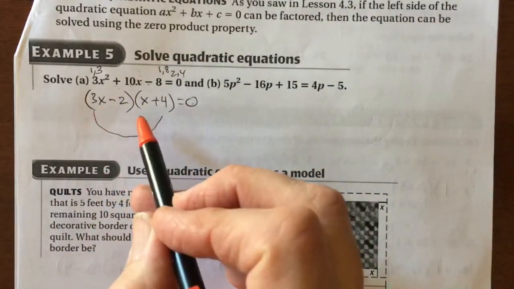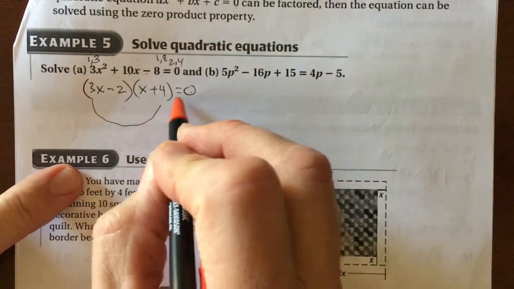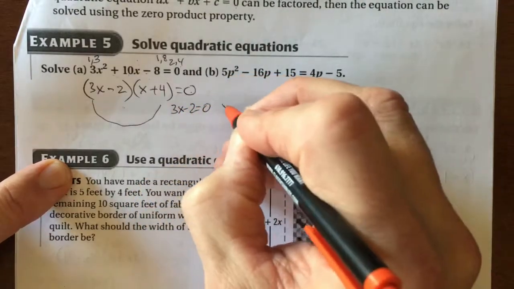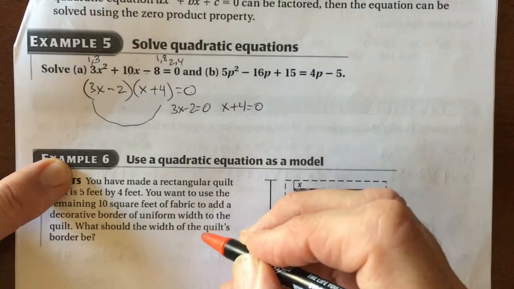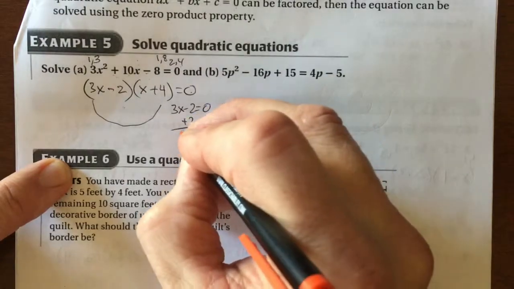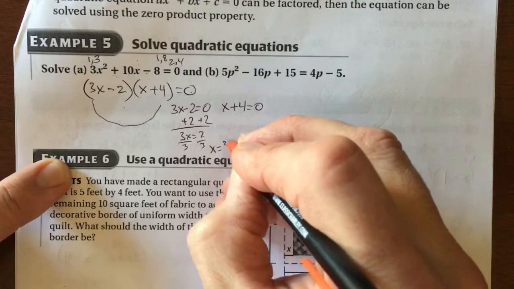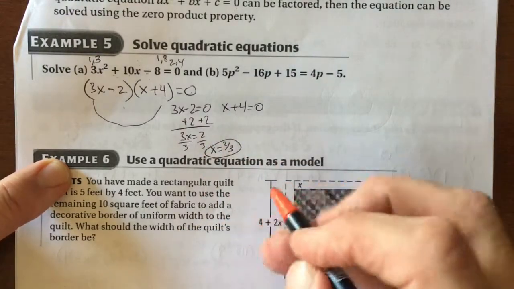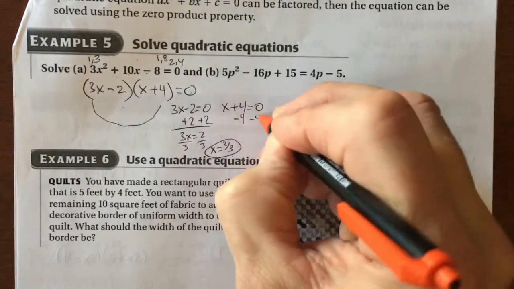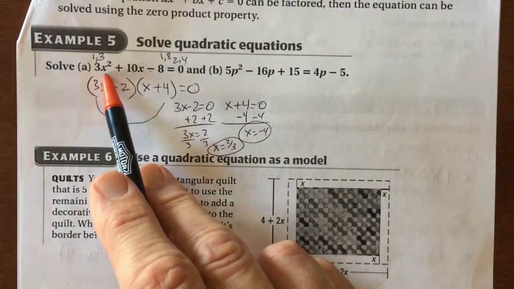Now you may have more than 2 eventually, but each binomial we will now set equal to 0. So it's going to be 3x minus 2 equals 0, x plus 4 equals 0. And just solve for x. It's that simple. We have 3x equals 2, divide by 3, and there you go, x equals 2/3. One answer. Not always so easy to check though when you've got fractions, I admit. This one, subtract 4 and you're done basically. x equals negative 4. And that's easy to check. You can put that in there and see that it works.